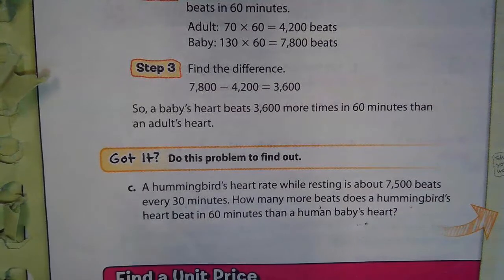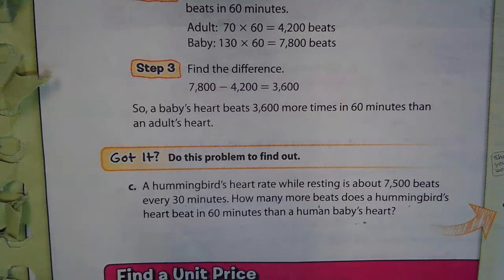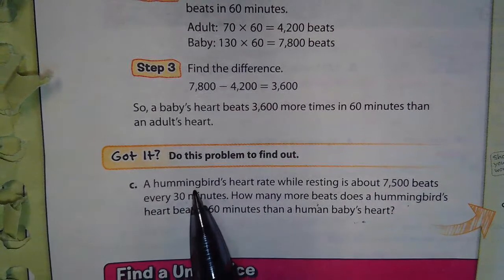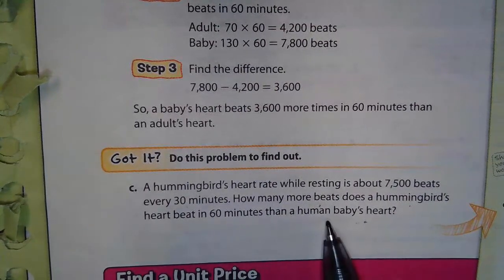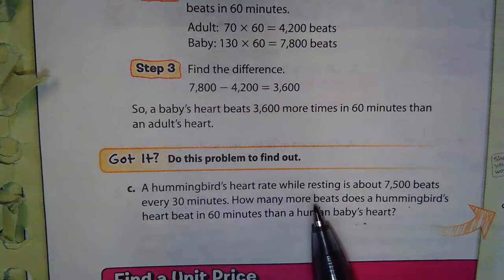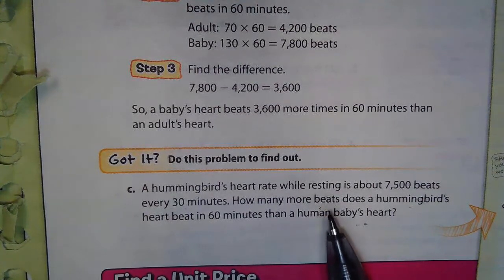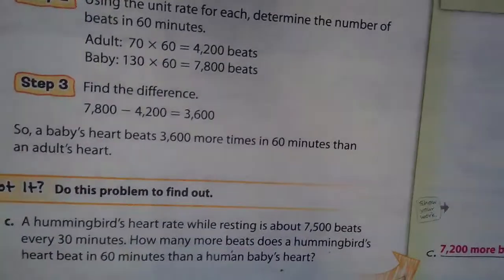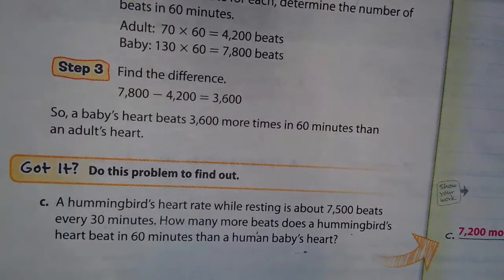We're doing 2 rates here. We're comparing 2 different things. We're comparing a hummingbird to a human baby. Okay? We're talking about heartbeats, right? Now it says here, according to the way the question's phrased, how many more beats does the hummingbird's heart beat in 60 minutes than a human baby's heart? So it's saying a hummingbird has more beats per minute than a baby heart. But by how much? Okay?